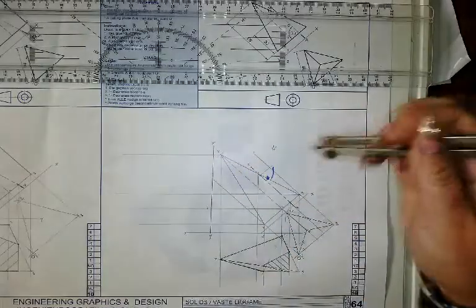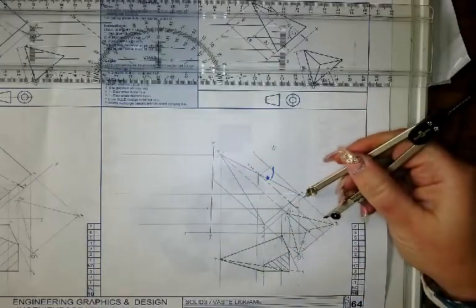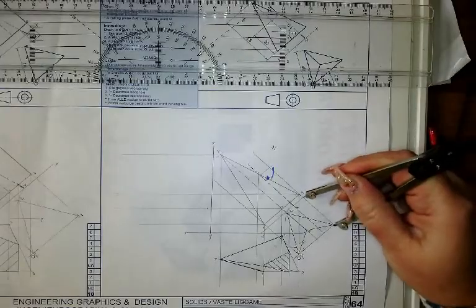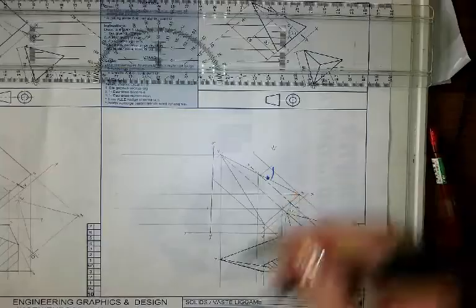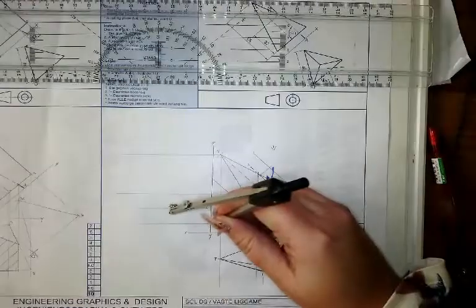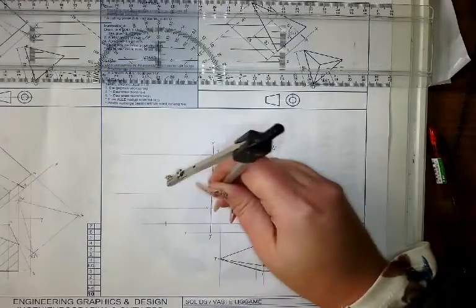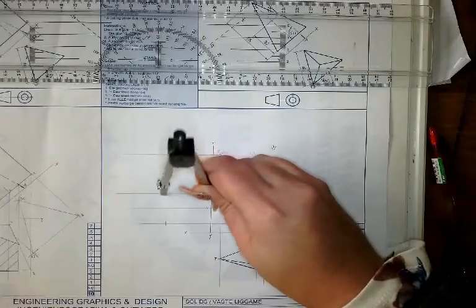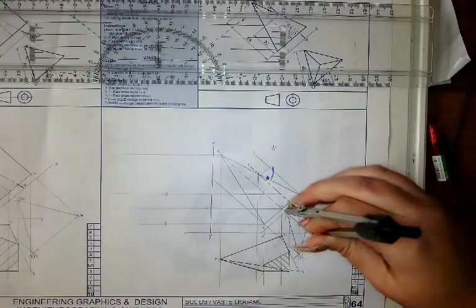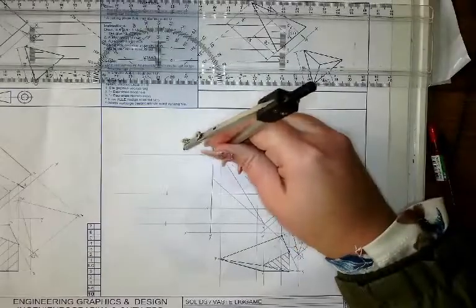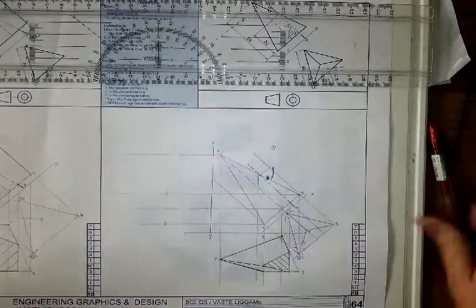You just follow your rules for your method. Okay, then 3 and 1 again is a line, so I'll do them both. 1 is there, 3 is there, and that gives me my triangular shape. And then P to the auxiliary XY from P to there. Do my connection of my lines with my ruler.